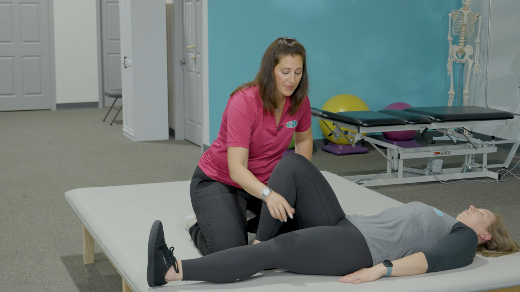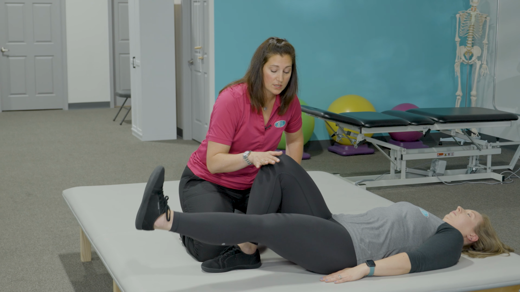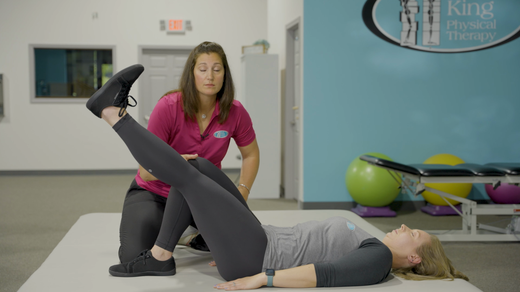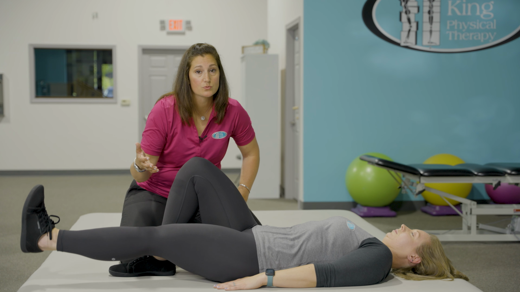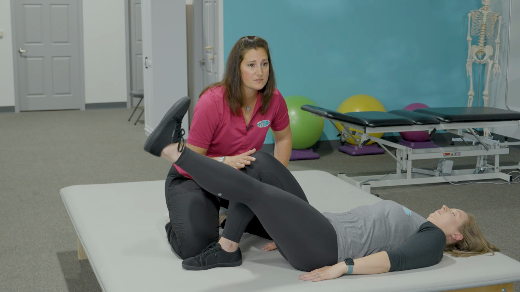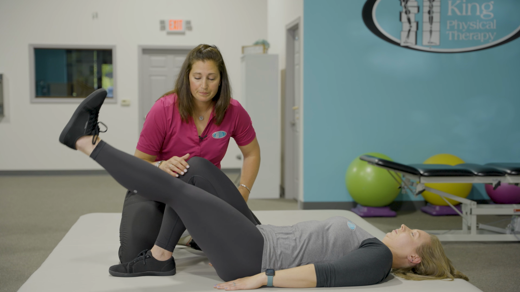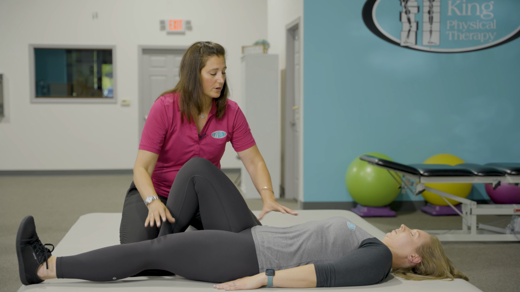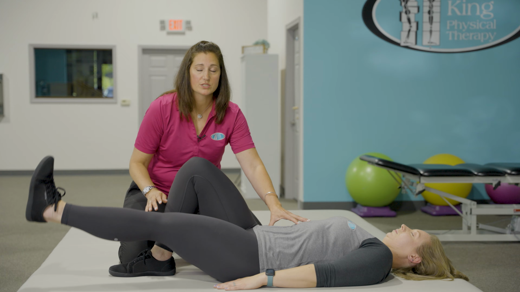She's going to keep that thigh muscle tight the whole time, assuming that she's got the endurance to do that. If you need to reset in between each rep, that's fine as well. Working up to about 10, 15, maybe even 20. It's just lifting and lowering, making sure she's breathing and keeping her core stable.